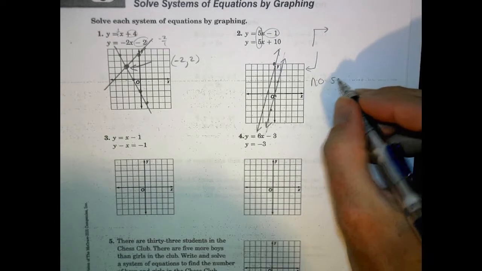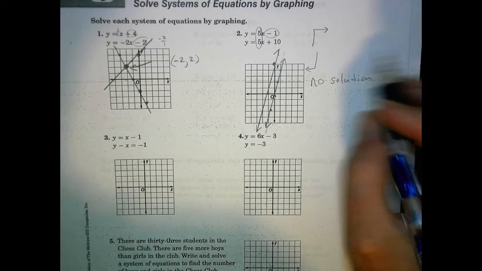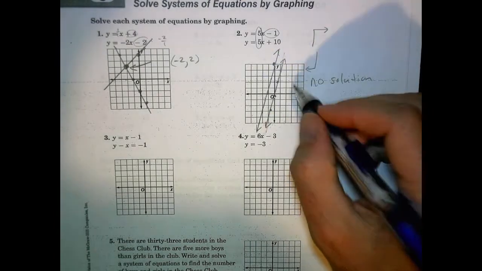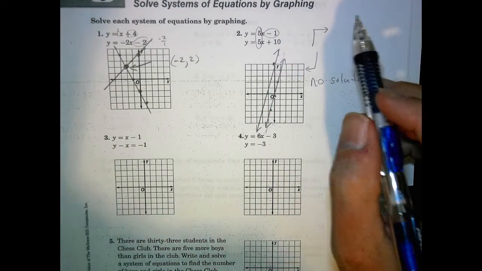So this would be one where we would say there is no solution. No solution occurs when the graphs, the two equations, never cross each other. And so when they have the same slope like this, that's going to be the case.